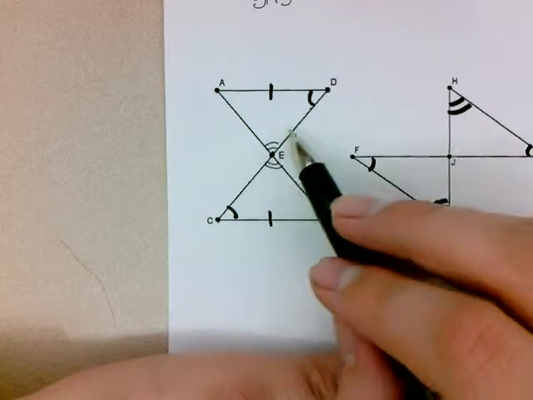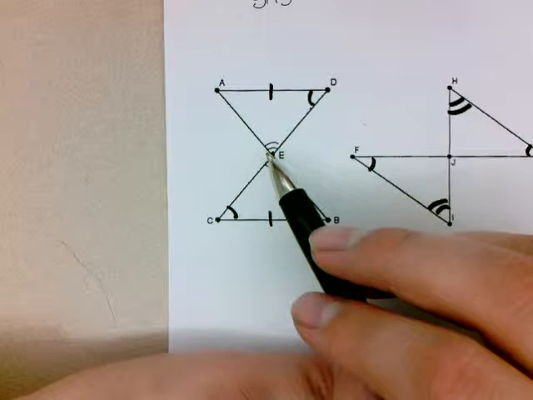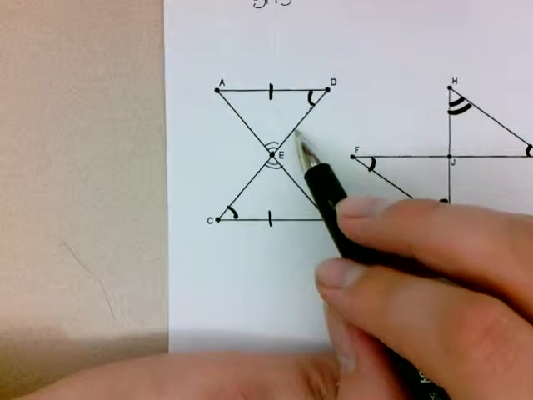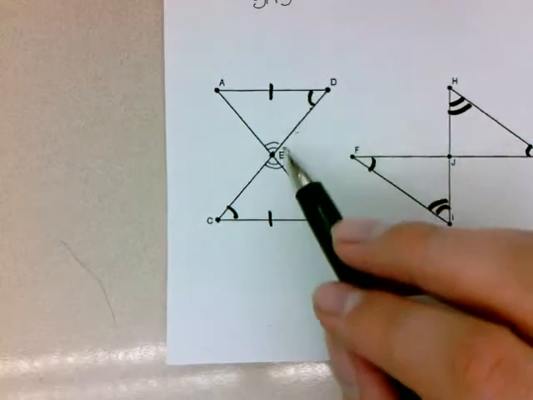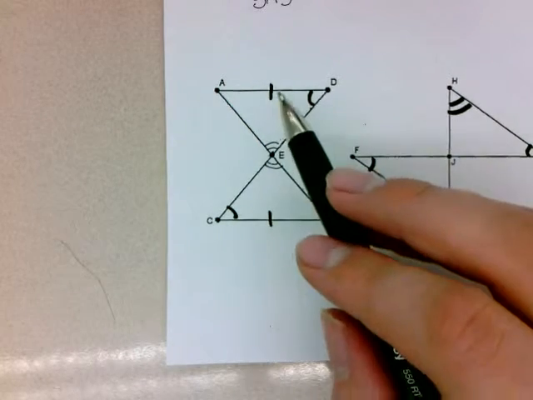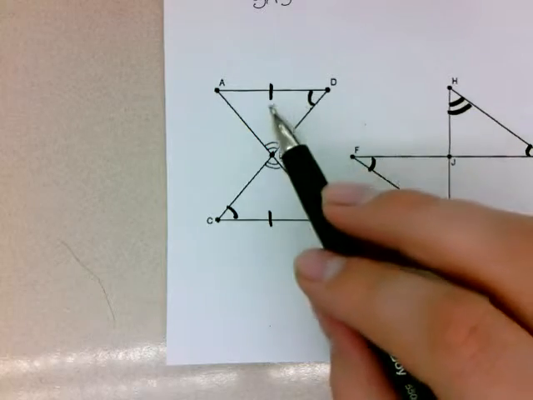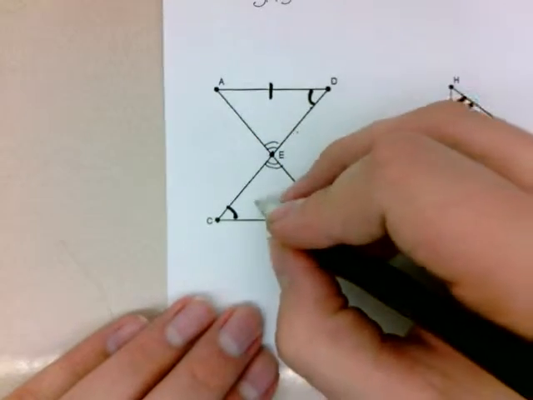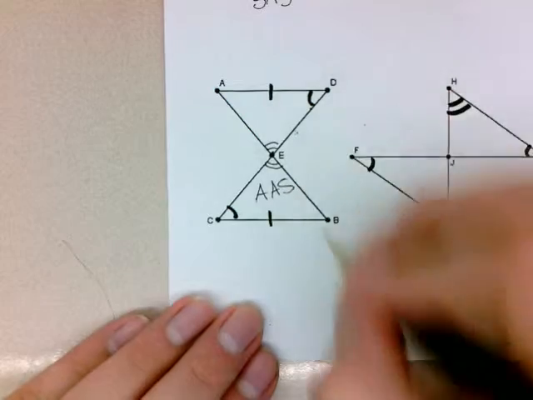The reason why it's not angle, side, angle is because if it was angle, side, angle, the side would need to be between the two angles. In this case, the side is not in between this angle and this angle. So we know that it has to be angle, angle, side. So angle, angle, side.